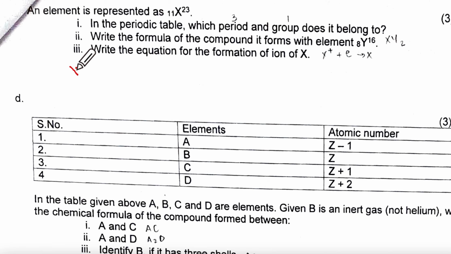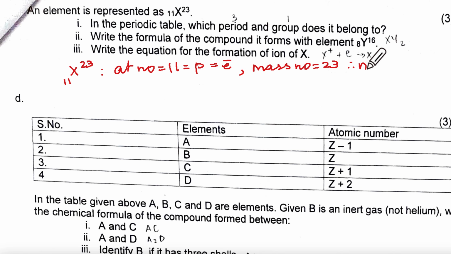What are they telling you? There is X, 23 over 11. What does it mean? The atomic number is 11, which is the number of protons, which is equal to electrons, correct? And what else it knows? That mass number is 23, therefore number of neutrons is 23 minus 11, which is 12. So much information we get from here. Which period and which group? Electronic configuration. What is electronic configuration? 11 means 2, 8, 1.